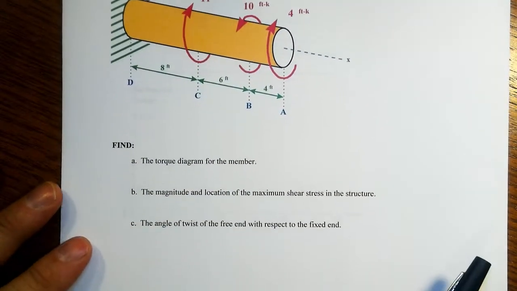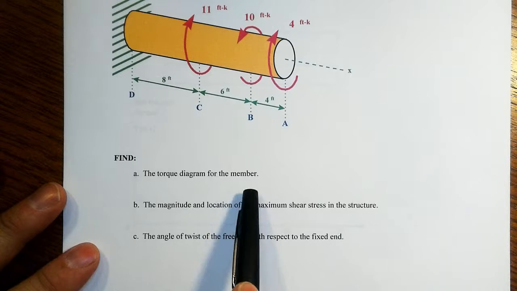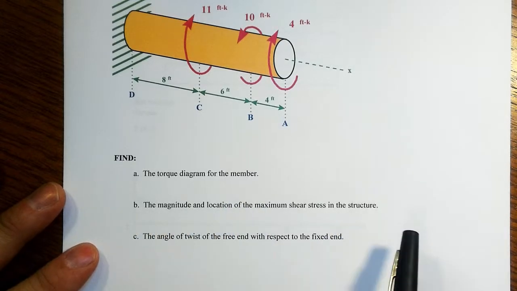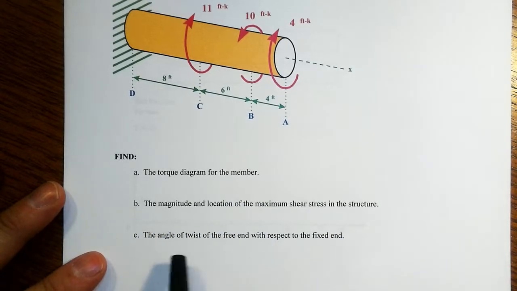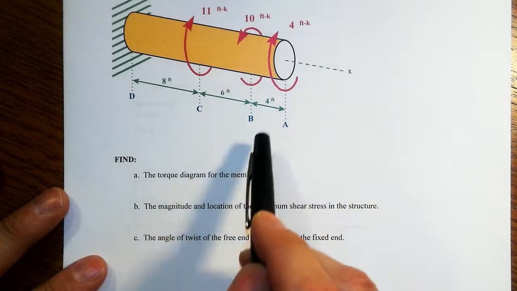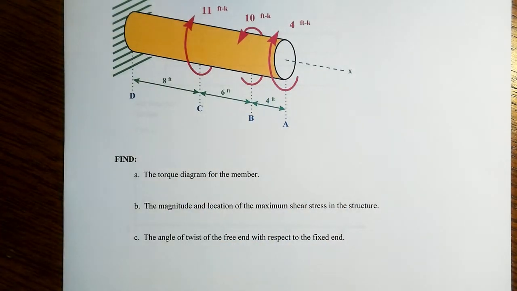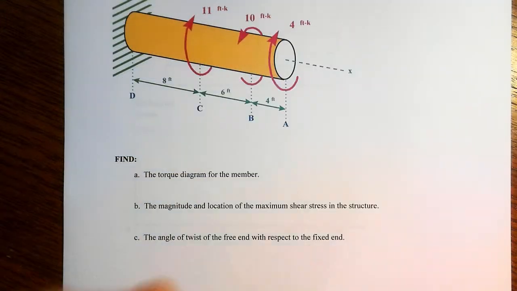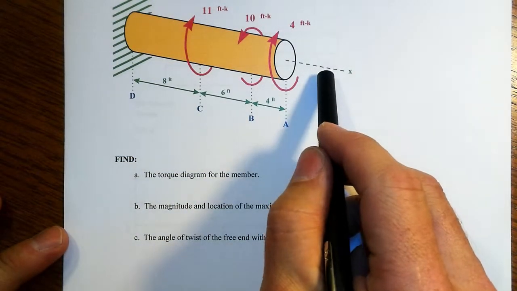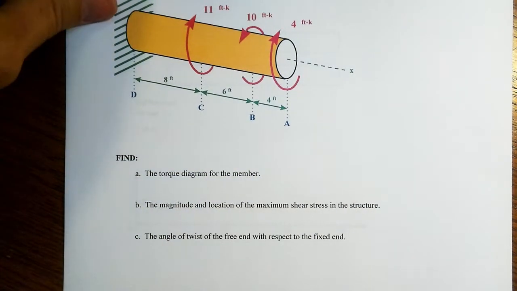But we've got three things that we're asked to find here: the torque diagram for the member, magnitude and location of the maximum shear stress, and the angle of twist at the free end, that's here at point A, relative back here to point D. And keep in mind, as always, our positive sign convention. Right hand rule, stick the thumb in the outward normal, and the curl of your fingers on that right hand is going to tell you what the positive direction turns out to be.